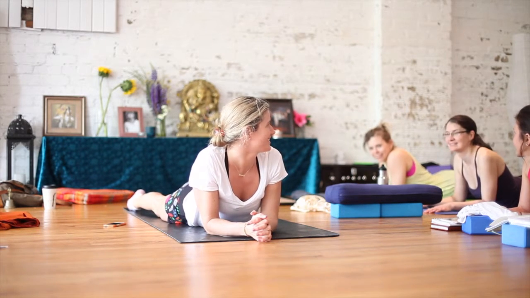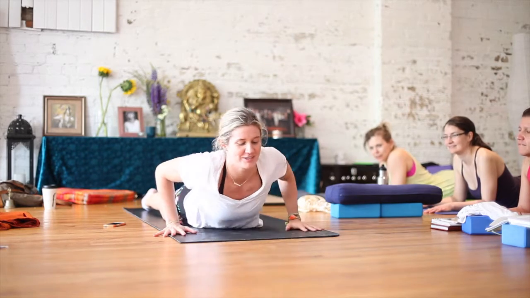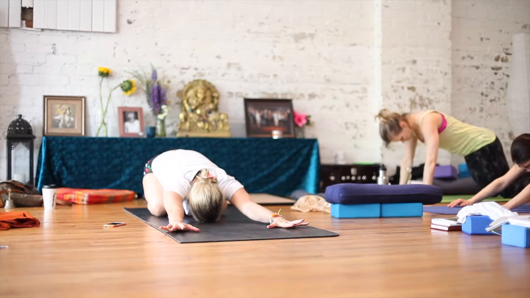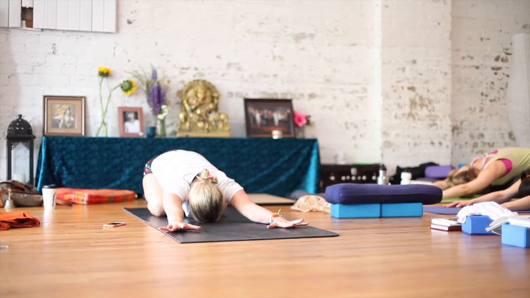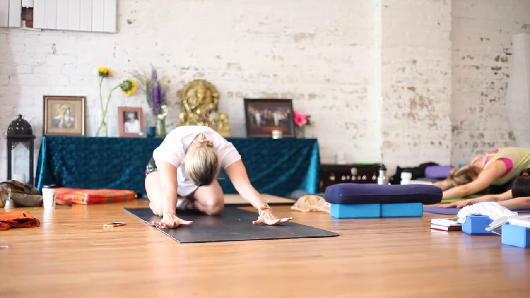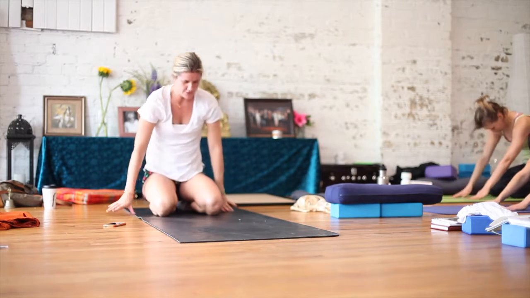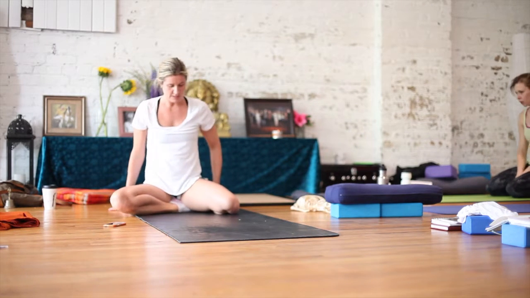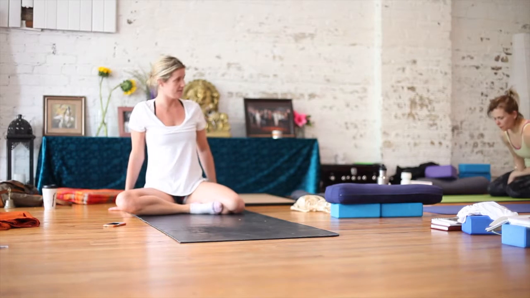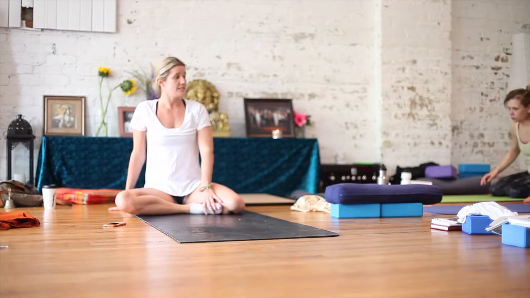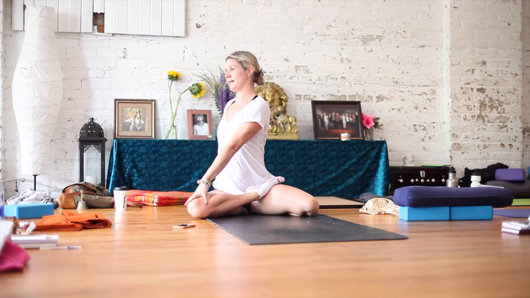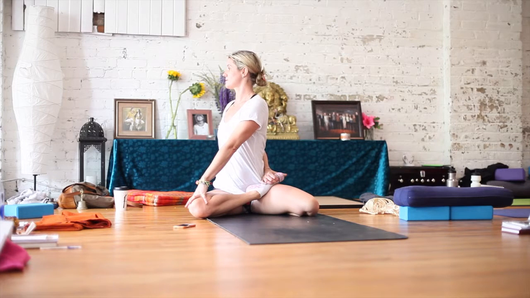Okay, let's press into child's pose. And then roll up one vertebra at a time. If it's okay for your knee, take the left leg into hero. Take the right foot to the inside of the left leg. And turn to your right, take your left hand to your right knee. And your right hand behind you, or you can grab your right toes. Draw your lower belly in and twist.